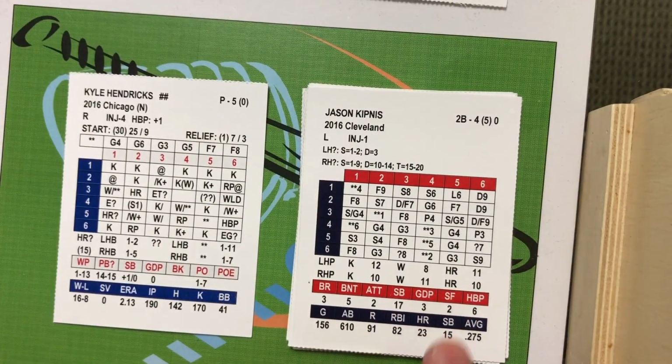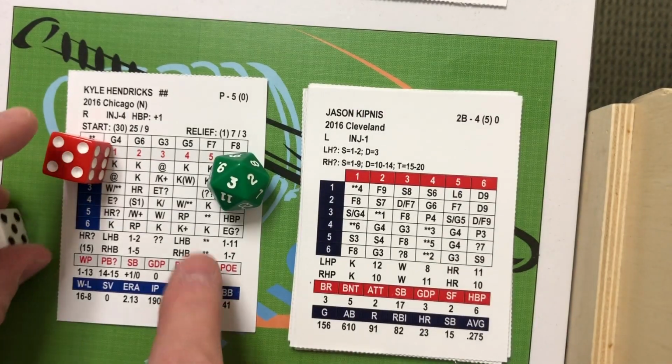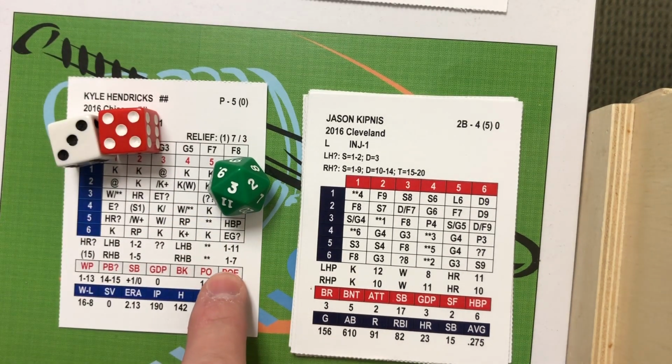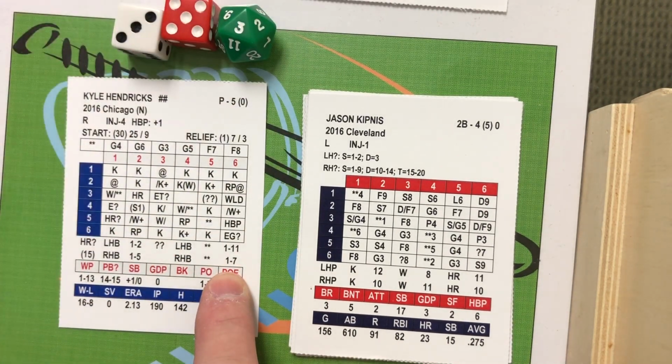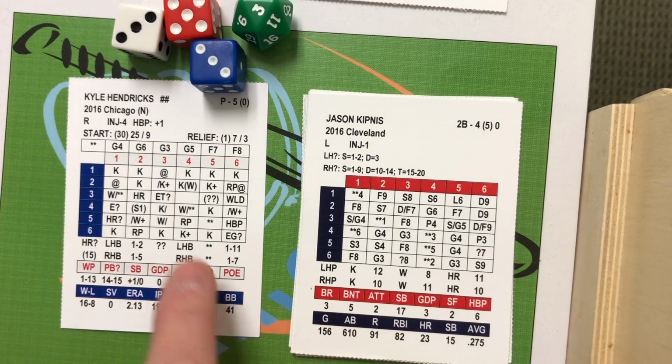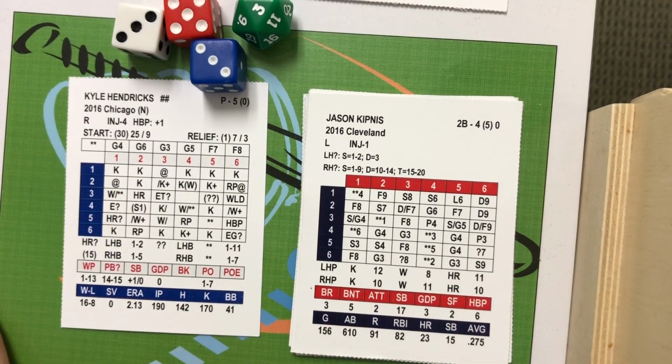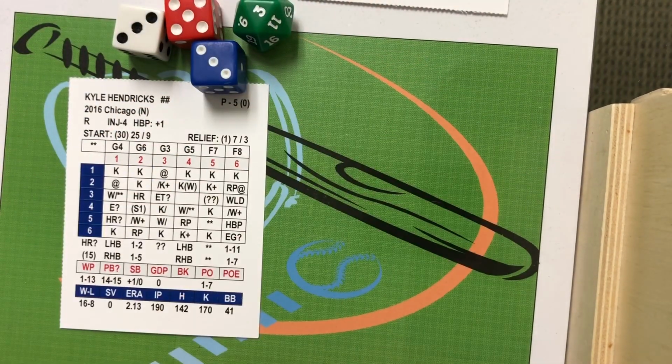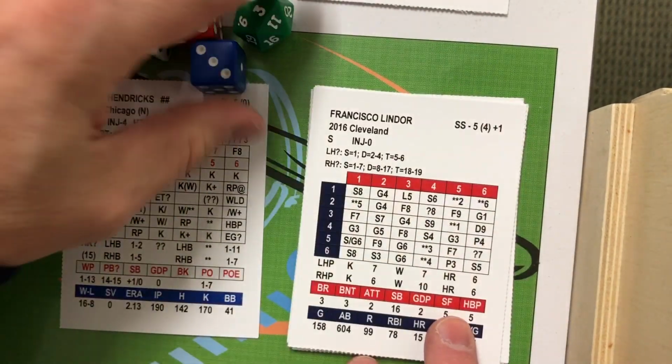Jason Kipnis comes to the plate. Hendricks winds and delivers. It's a question mark. That is going to be a star line. Ground ball, Rizzo. He's going to take it to first himself for out number 2. And now Lindor.